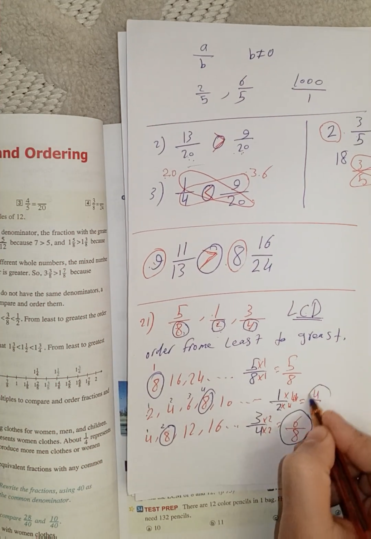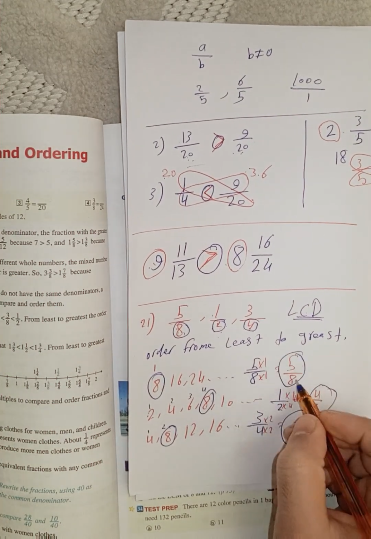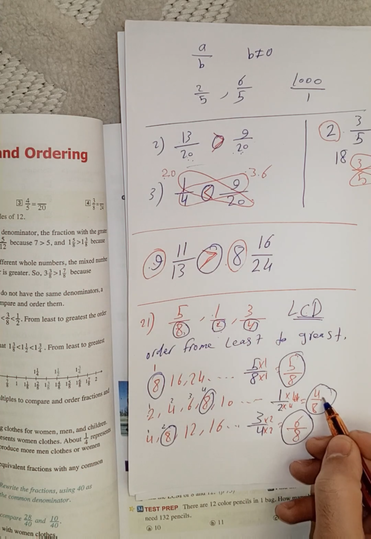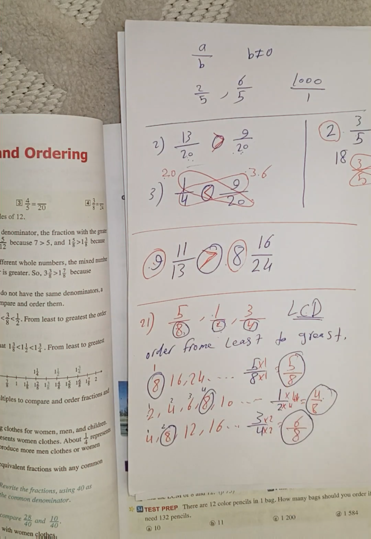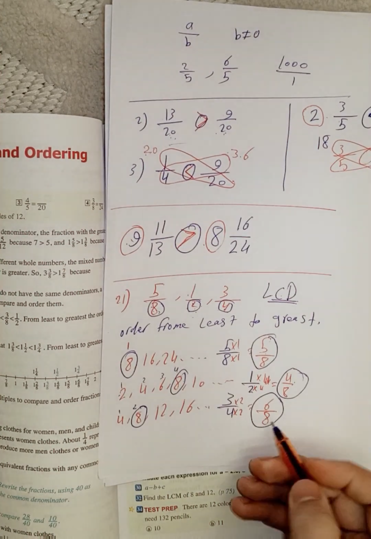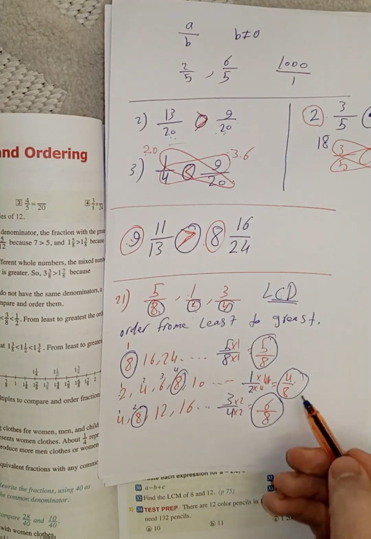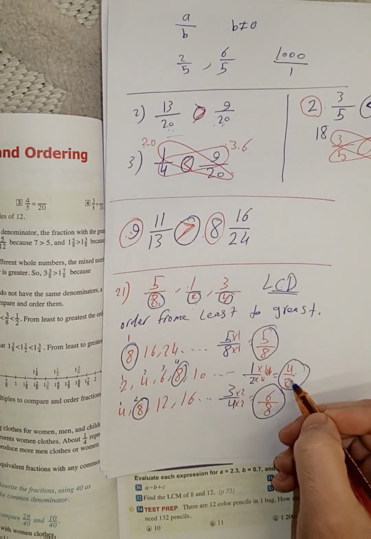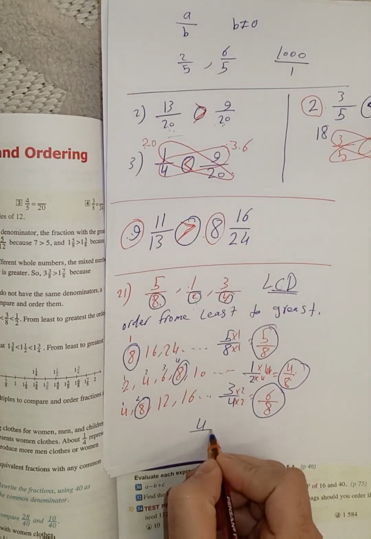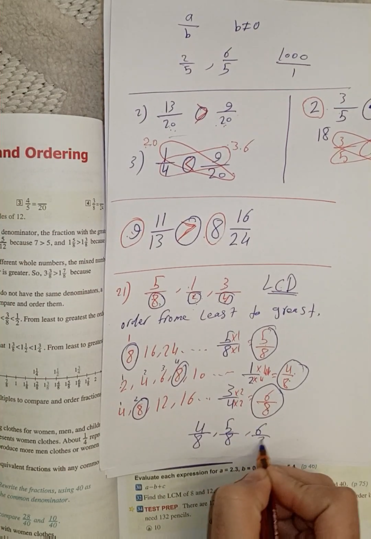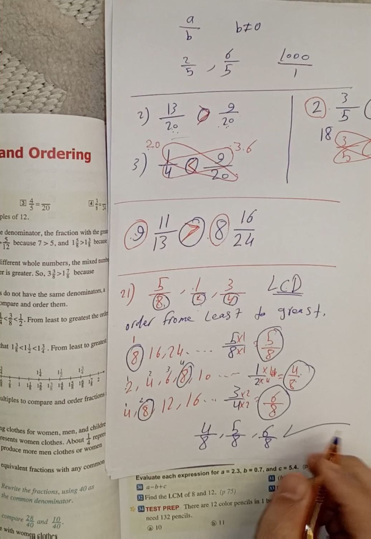Now look at these fractions. As we can see, the denominators are the same. 6 over 8, 4 over 8, 5 over 8. Now it is very easy to decide which fraction is the least one. If the denominators are the same, just look at the numerators, the top numbers. Which one is the least? 4 over 8. So write 4 over 8, then 5 over 8, then 6 over 8. That's the answer.